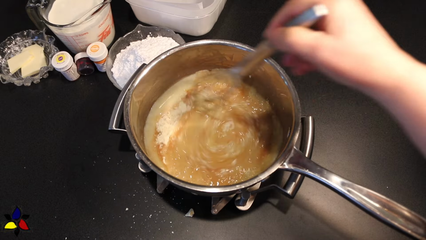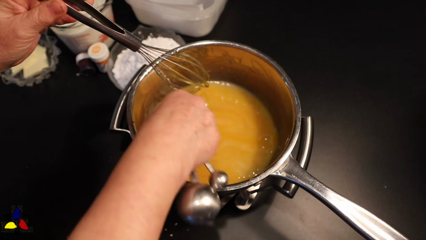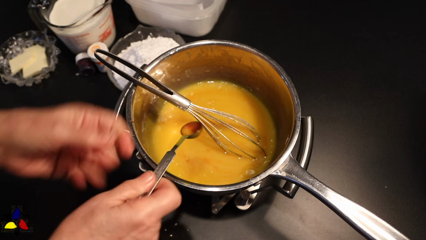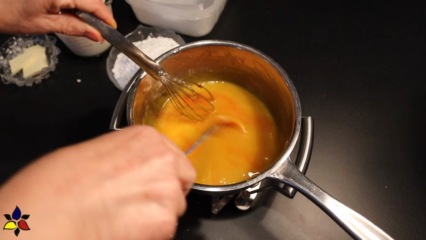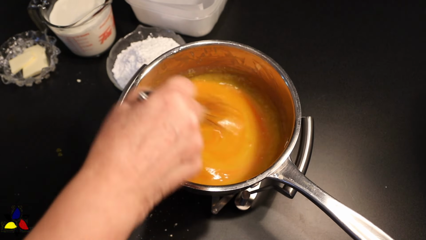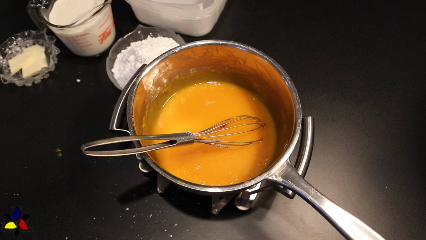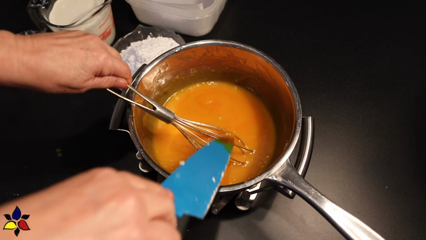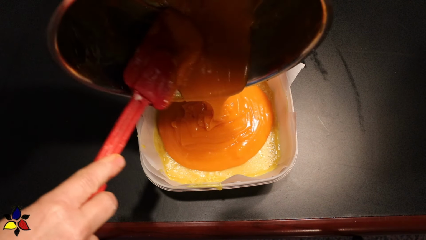Then stir until all the ingredients are well combined. For the second layer, I'm going to use an orange gel food color. However, my orange is a little bit too light, so I'm going to also add a bit of red gel food color to brighten up my orange. And like before, when you have the color that you like, let the fudge cool a bit in the pan, then pour the orange fudge over the yellow layer.